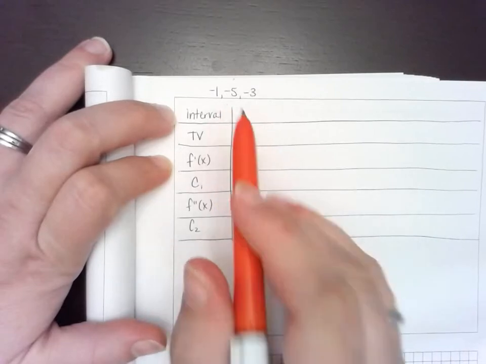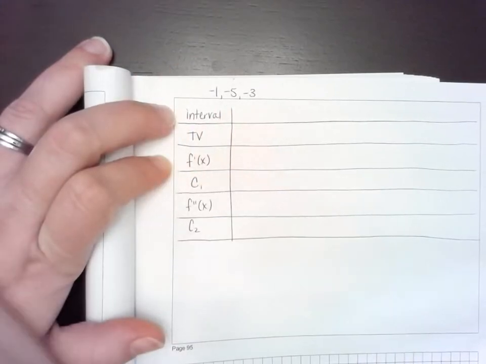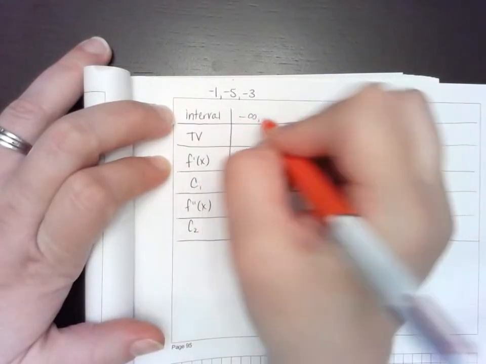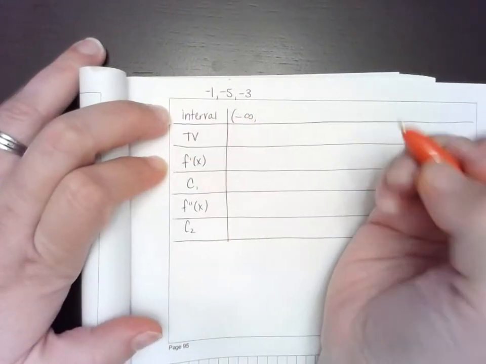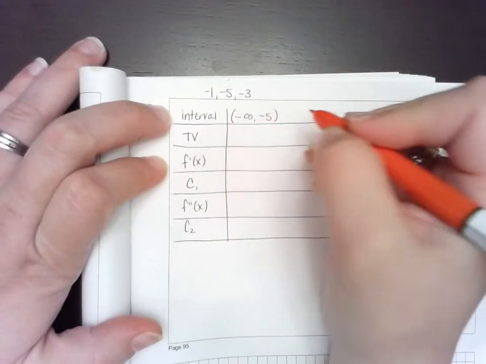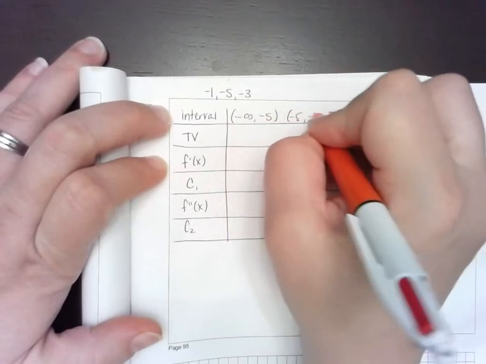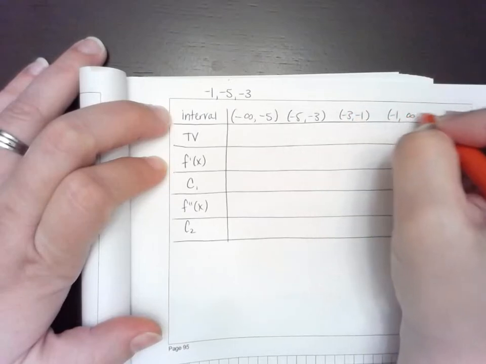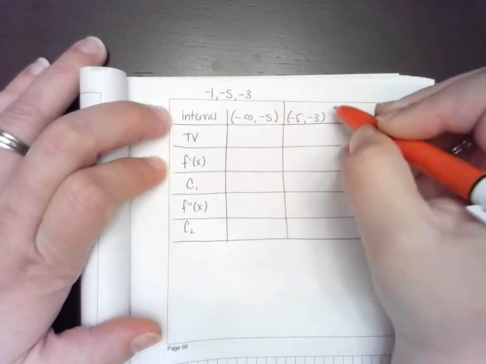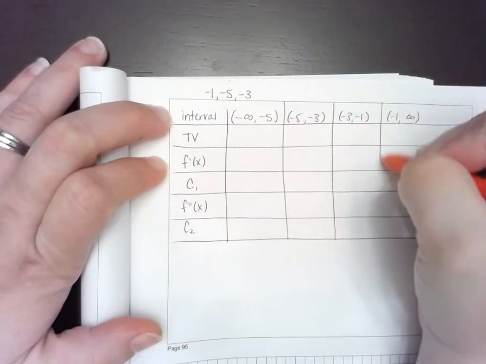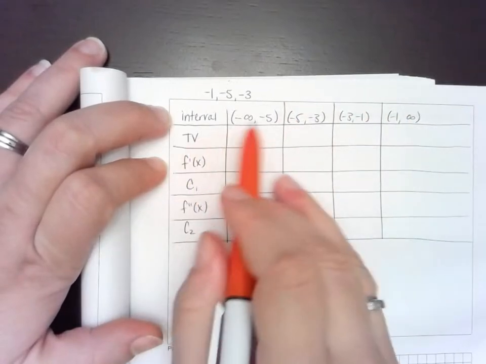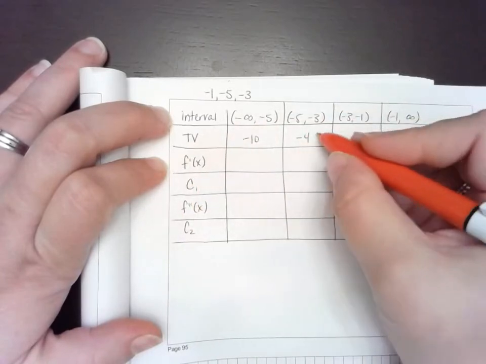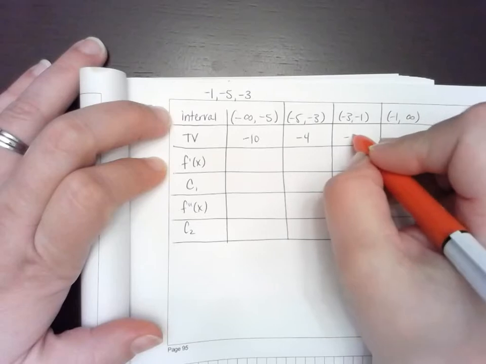My interval had no other restrictions than these three numbers. I was not told that we started from a specific point and ended at a specific point, so I'm starting at negative infinity. That is the most to the left that we can go. I'm disrupted at negative 5. Then I'm going to go from negative 5 to negative 3, negative 3 to negative 1, and negative 1 to infinity. Test value just means pick a number from each of those intervals. It does not matter what that number is. You could pick, like here, negative pi. It wouldn't matter.